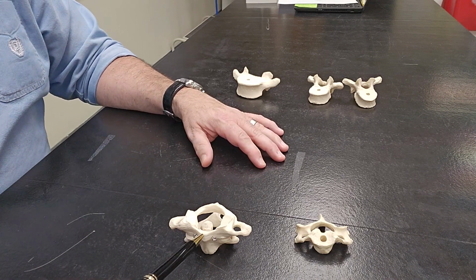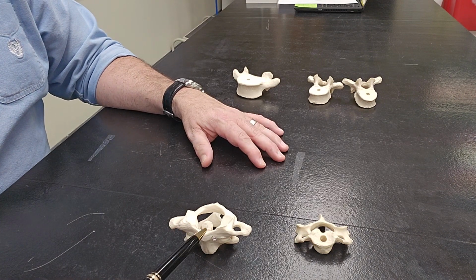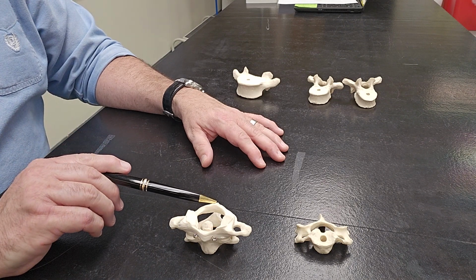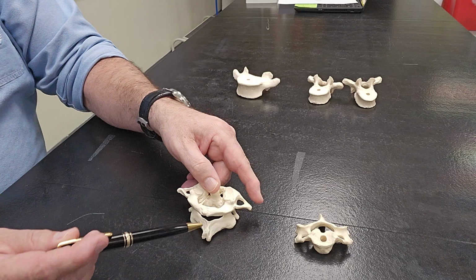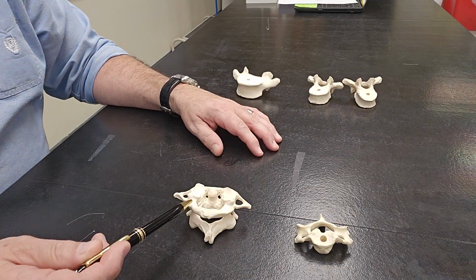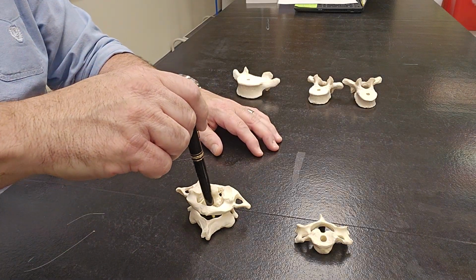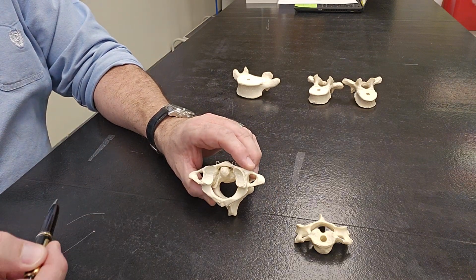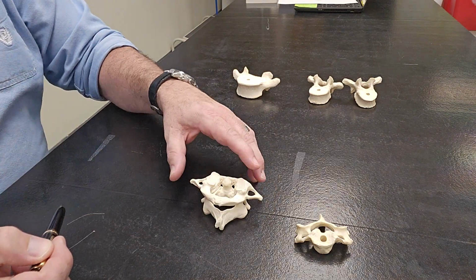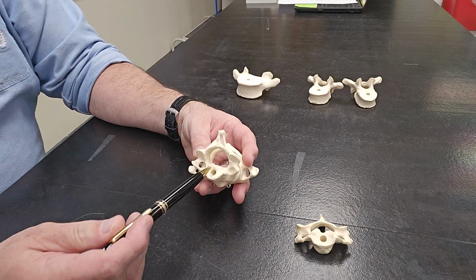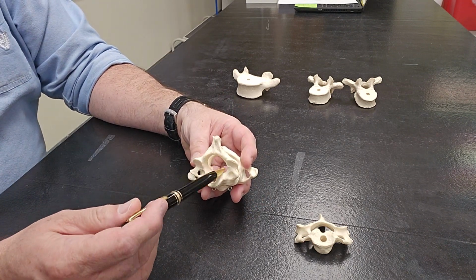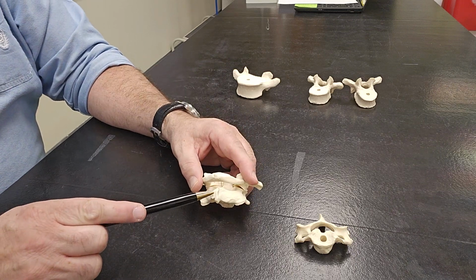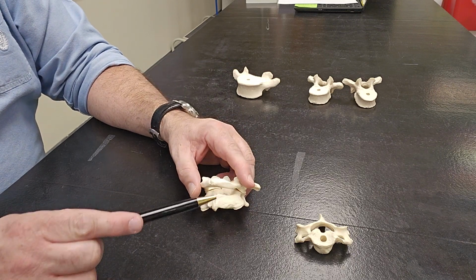Let's go over and look at the anterior tubercle, the anterior arch, the posterior tubercle, and the posterior arch. And this is the vertebral foramen of C1. Now C2, we're just going to look at the underside. This would be the vertebral foramen of C2, the axis. We also have here the spinous process of C2.